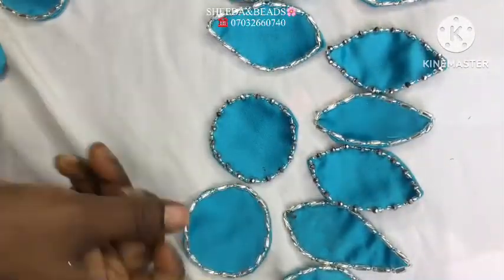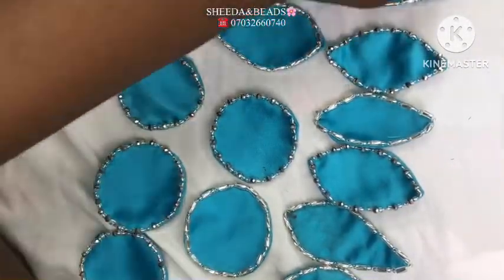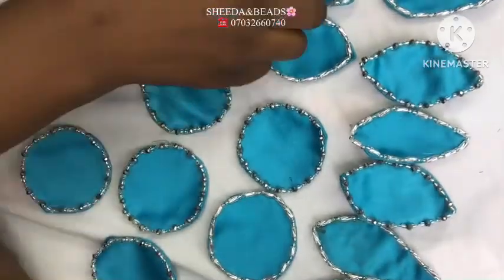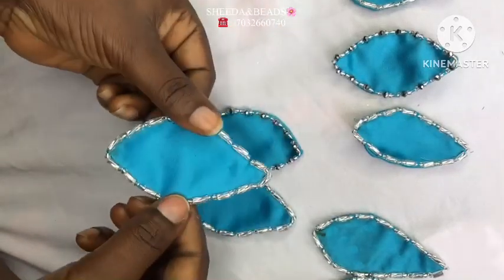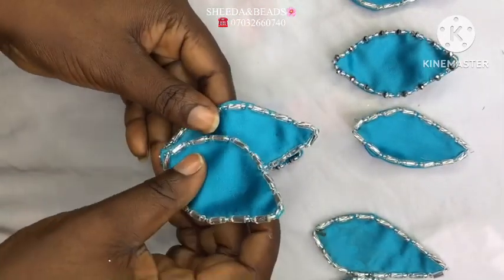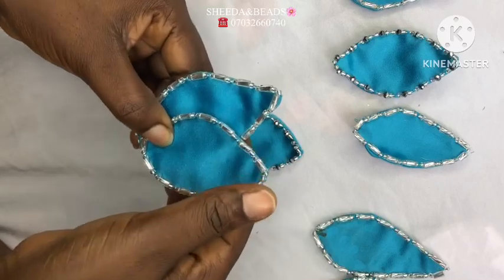So guys, I'm done beading all the petals. See how beautiful they look. Up next, I'm going to show you how I am attaching them together, starting with the petal.